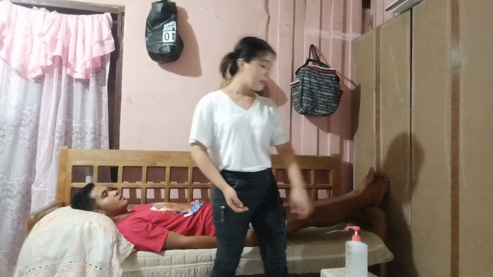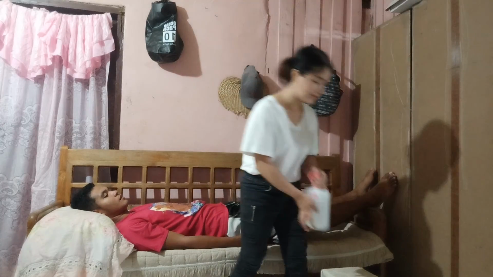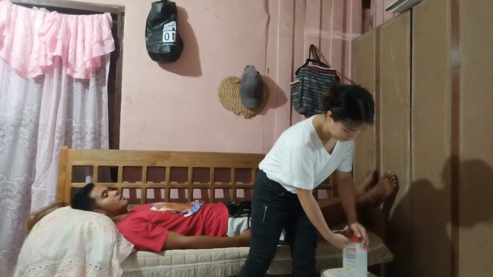Let's proceed. The next step is to perform hand hygiene and observe other appropriate infection prevention procedures. So I will be using this alcohol-based hand rub to prevent the spread of microorganisms. I'll just rub until it's dry.